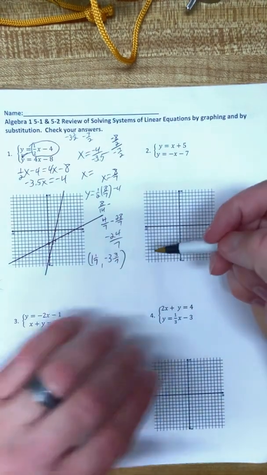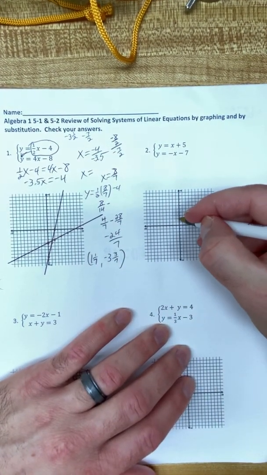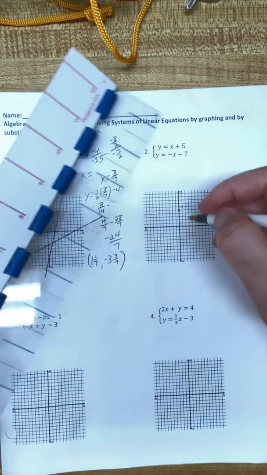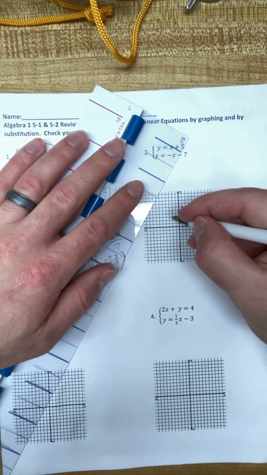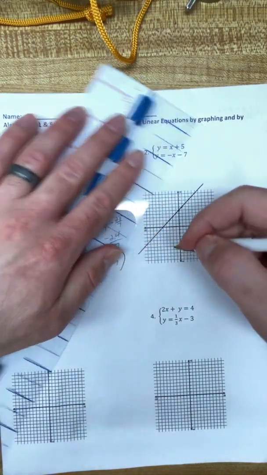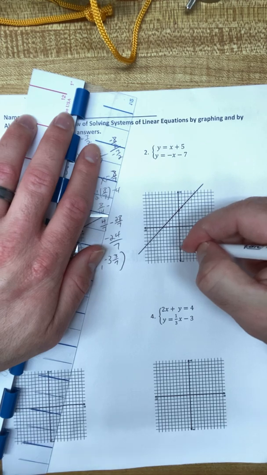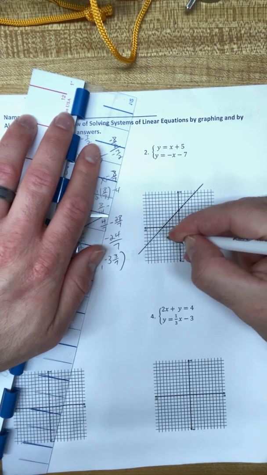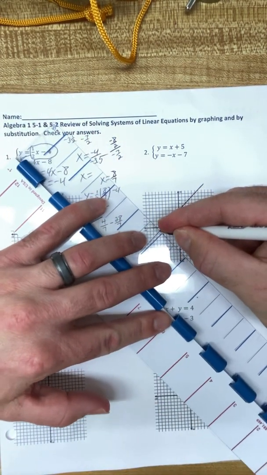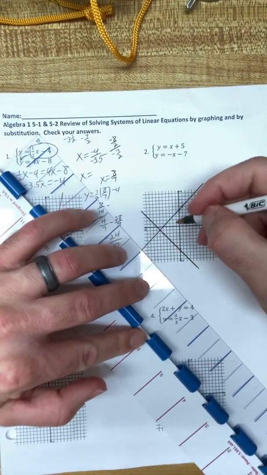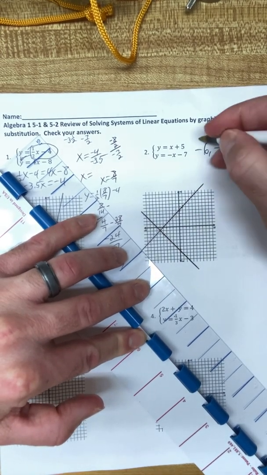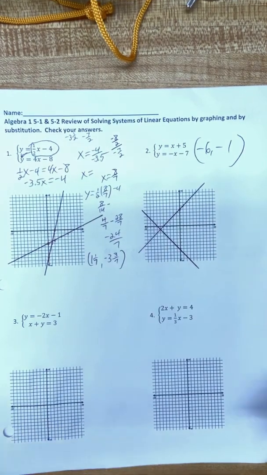All right, so it was a little tricky with the fractions there, but again, you can see we're intersecting there. All right, next up we got y equals x plus 5. So they're going to intersect at 1, 2, 3, 4, 5, 6, -6, -1. So they're going to intersect for 2.